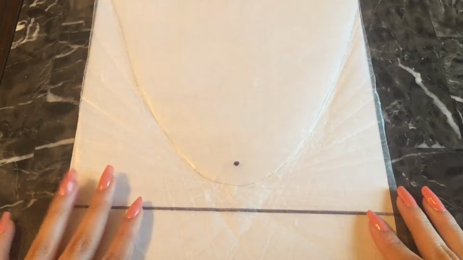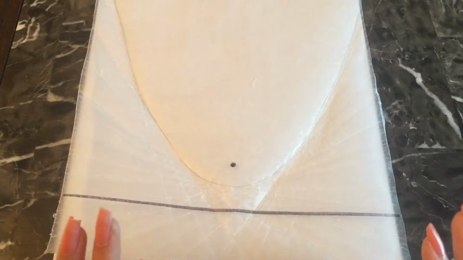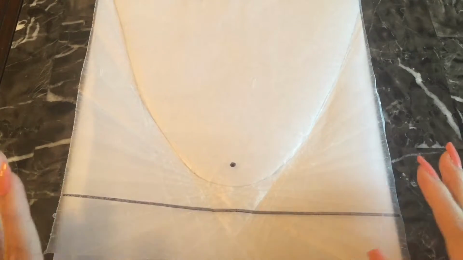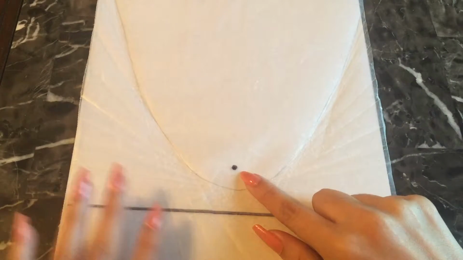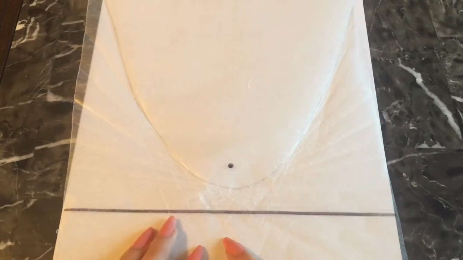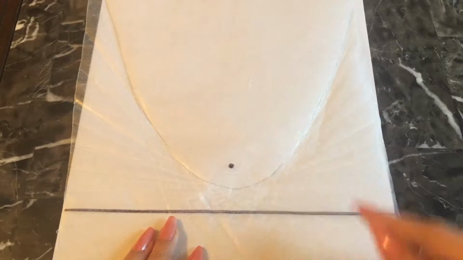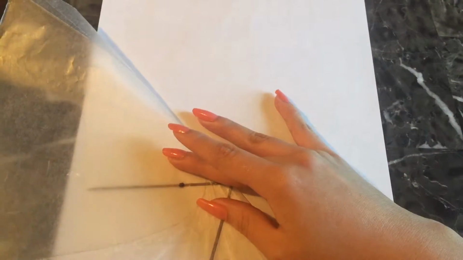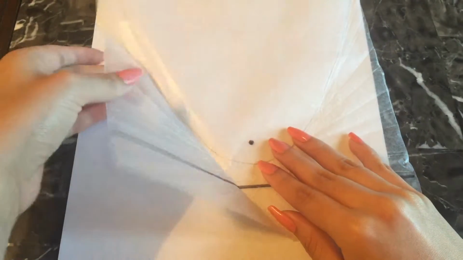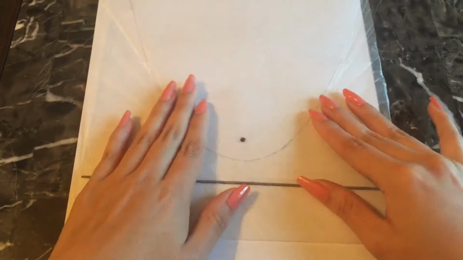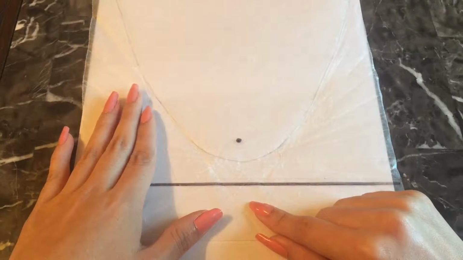Okay, so now that we know the definition of a parabola, we're going to construct one using its definition. So here I have the focus and the directrix, and if we fold across, it marks the points where it is at an equal distance from the focus and from the directrix.